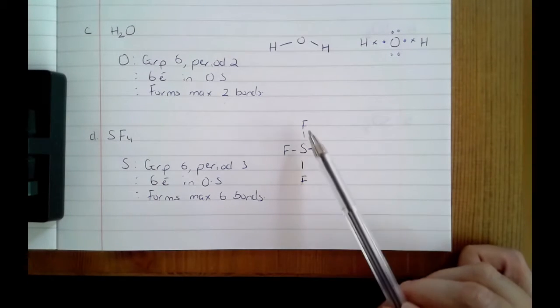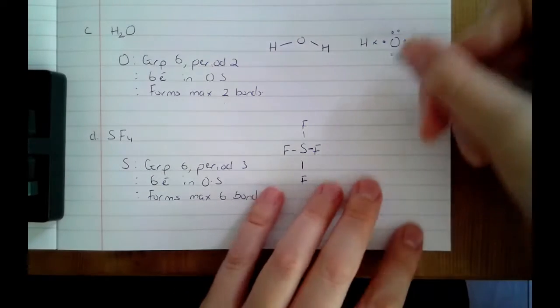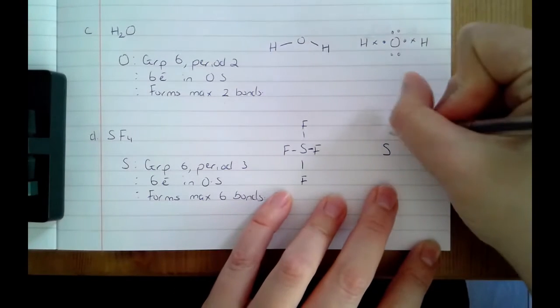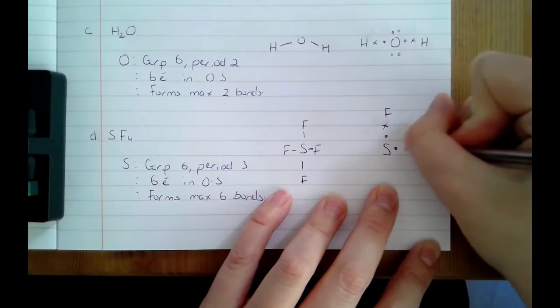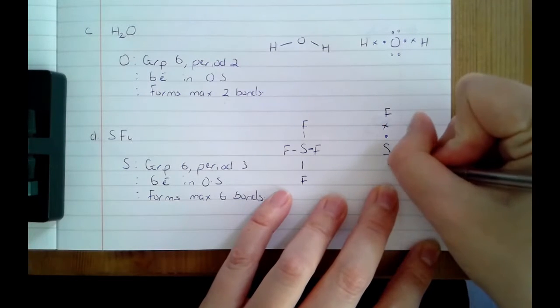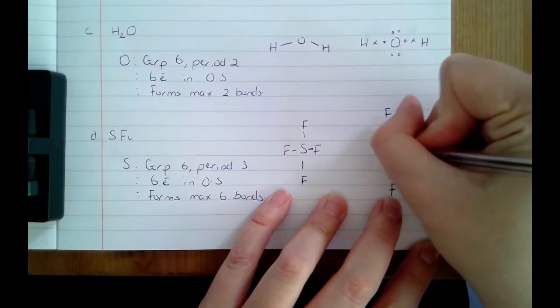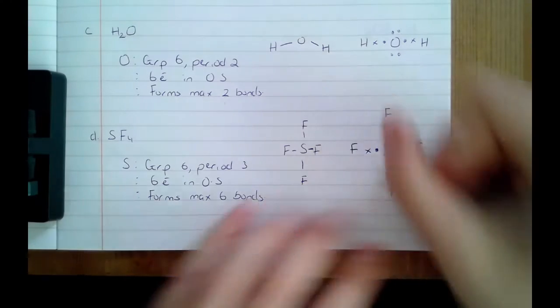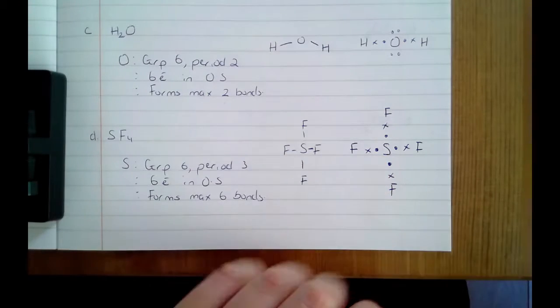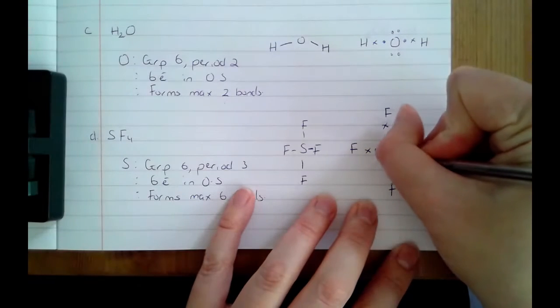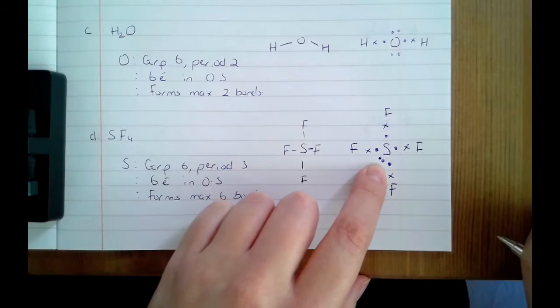So here I've got sulfur, 4 fluorines around it. To draw the dot and cross for that, I've got 4 fluorines surrounding sulfur. But remember, sulfur does have 6 electrons in its outer shell. I've only drawn 4 dots at the moment, so sulfur does have 1 lone pair of electrons that are not involved in bonding.